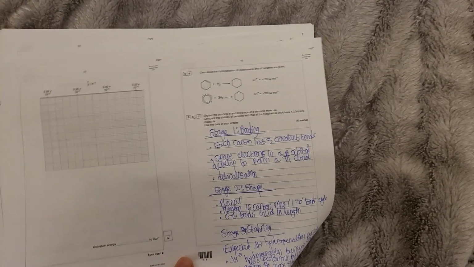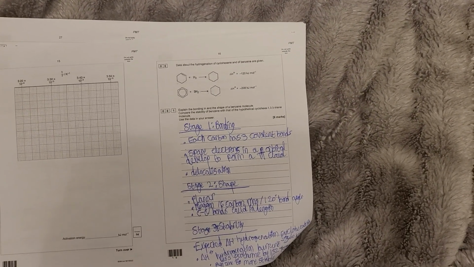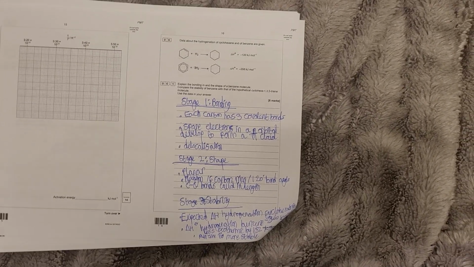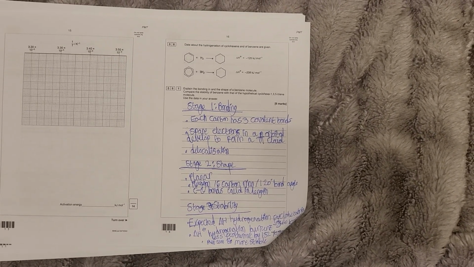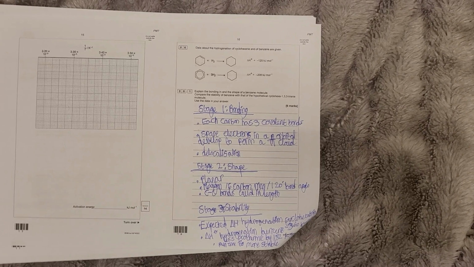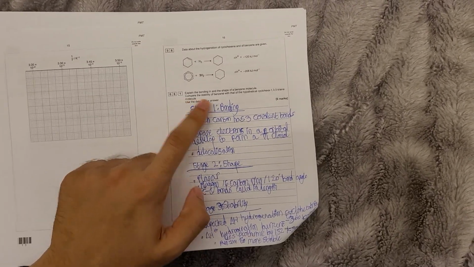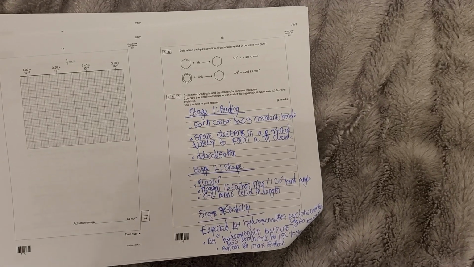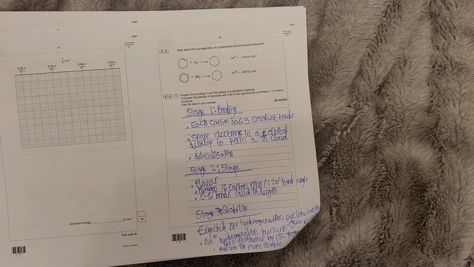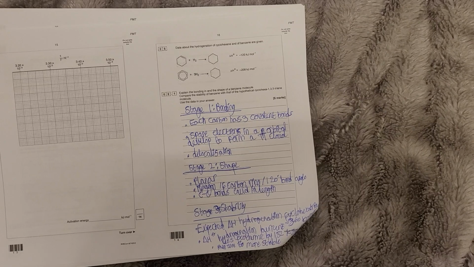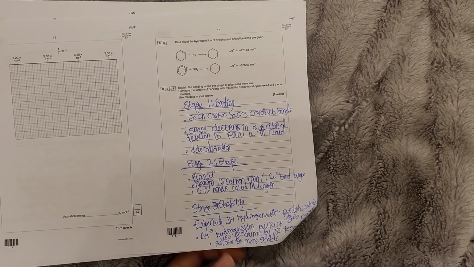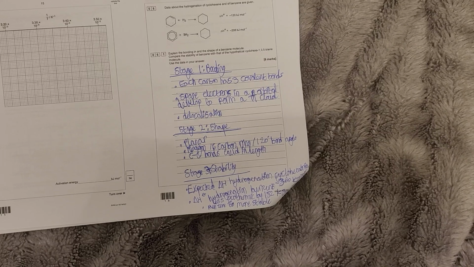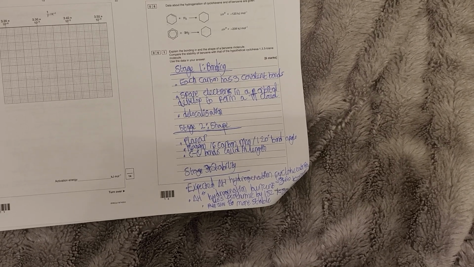Question 6. Explain the bonding and shape of the benzene molecule, and compare its stability with the hypothetical cyclohexa-1,3,5-triene molecule. You just memorize these 3 stages and you should be good for benzene, to be honest. Stage 1, bonding: each carbon has 3 covalent bonds, with spare electrons in a p orbital, developed to form a pi cloud, delocalization. Stage 2, shape: planar, hexagon / 6 carbon ring with 120 degrees bond angle. Also the carbon-carbon bonds are equal in length.